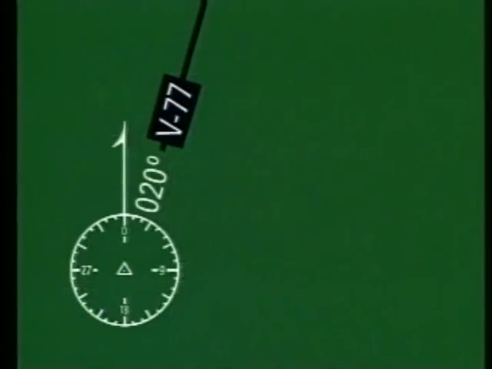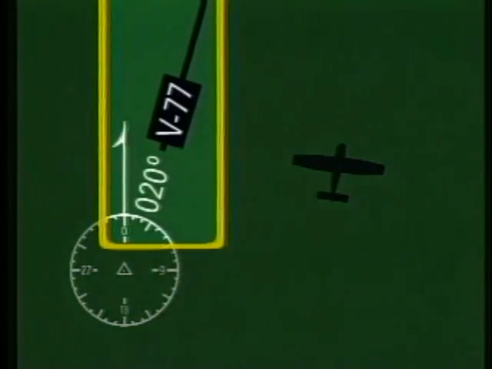As you can see, it's always important to know where you are. To intercept the radial, the first thing you need to do is visualize your position in relation to where you want to go.